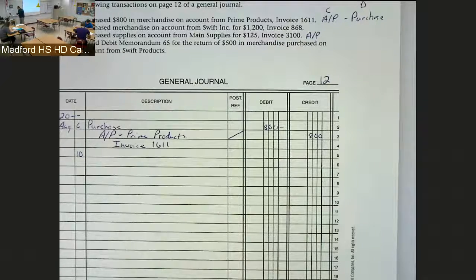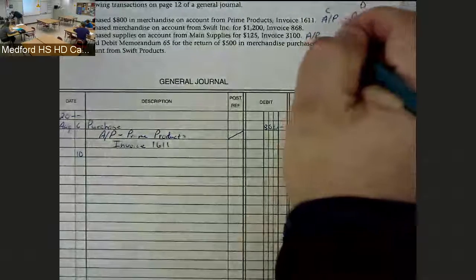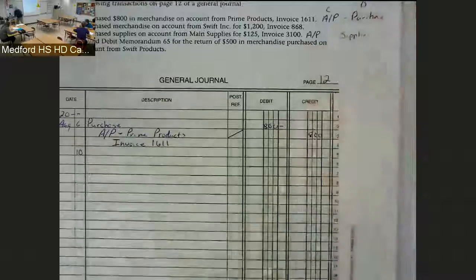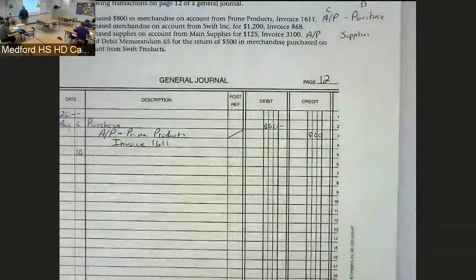This is an accounting one transaction. I snuck in accounting two. The point I want to make is, again, purchases are reserved just for merchandise. Even though we're buying supplies, the difference is we're not going to resell these supplies. Purchases are reserved for those things that we are going to resell.